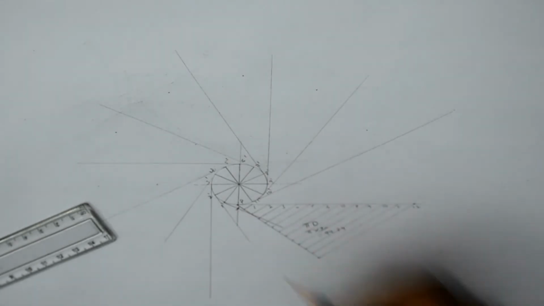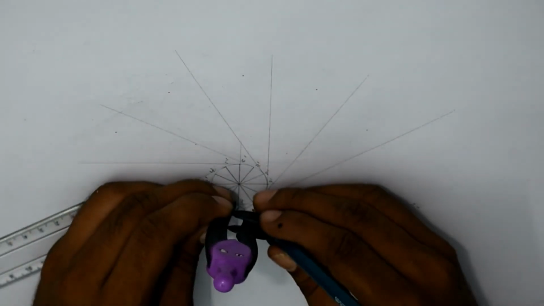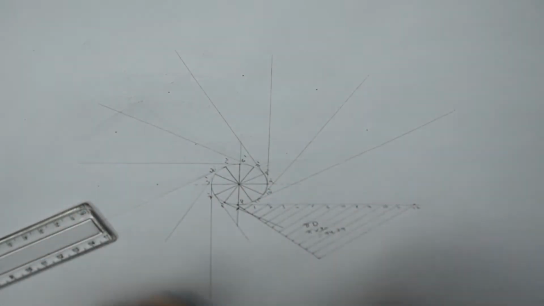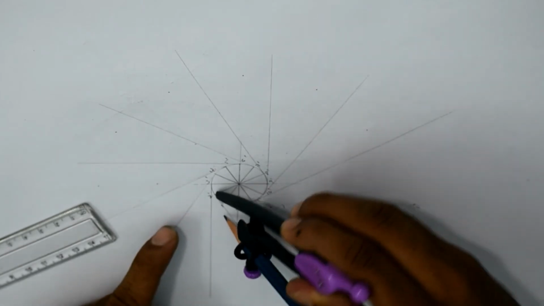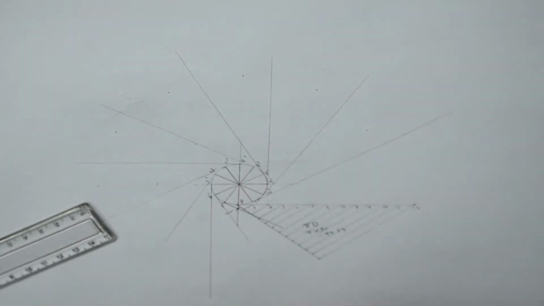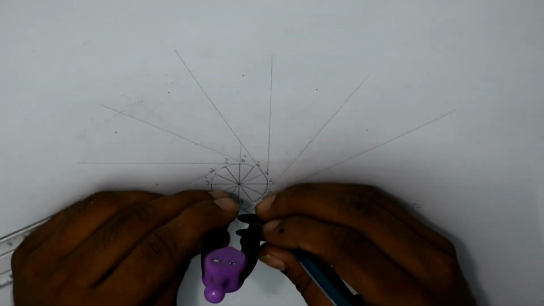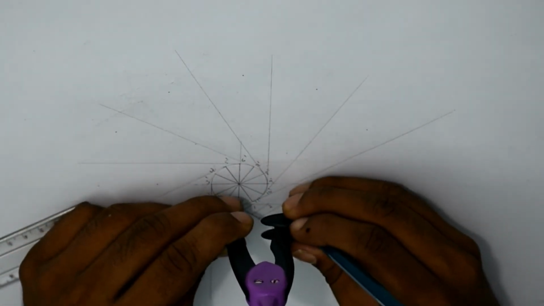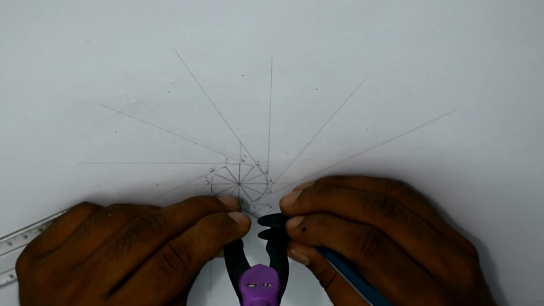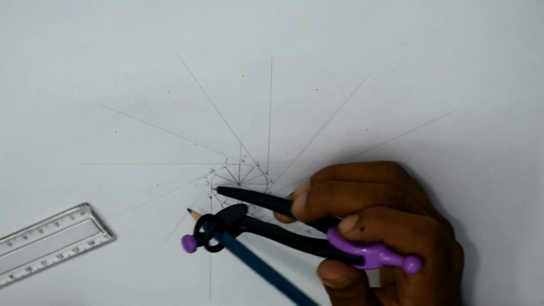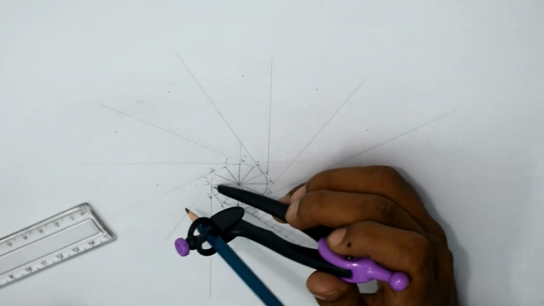This is very little. And the next step, from P to 2 distance on this line, then with 2 dash as center, I am cutting the second tangent line here. You can observe one more arc here. Then the same with P to 3 as radius, and the third point as the center.